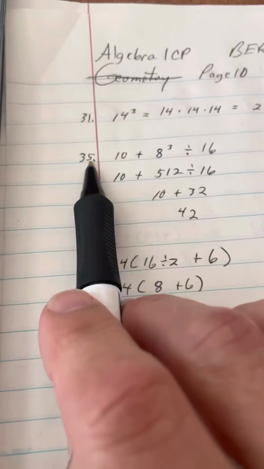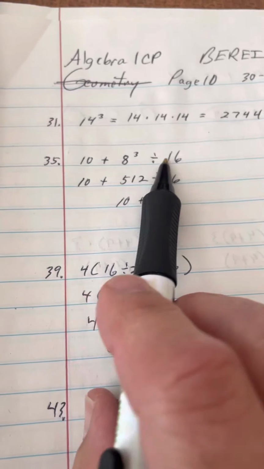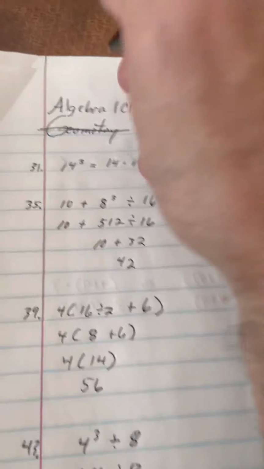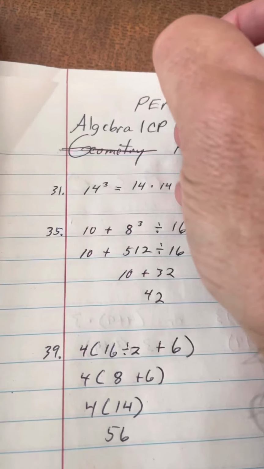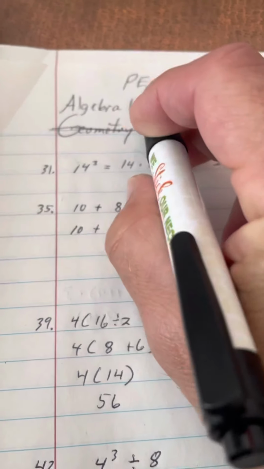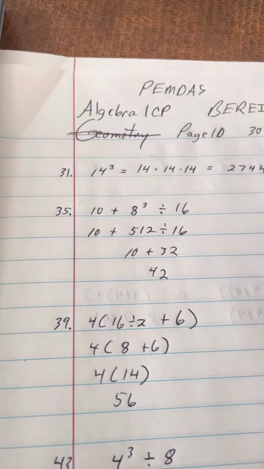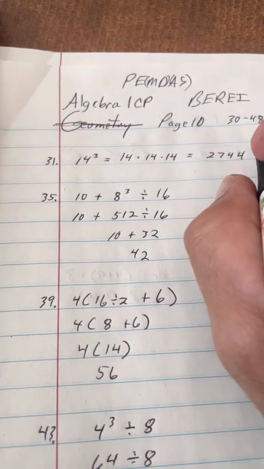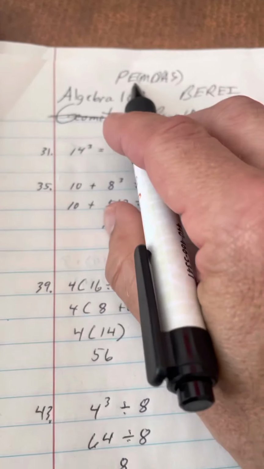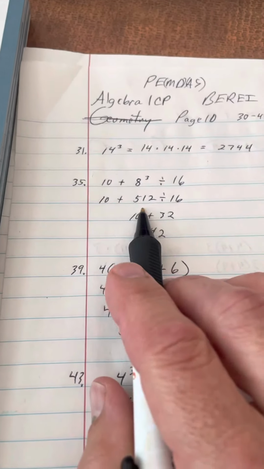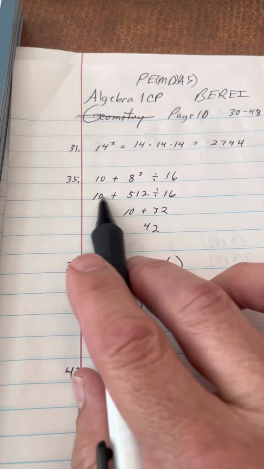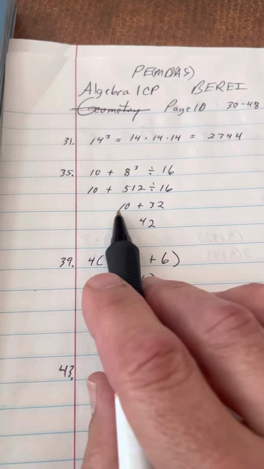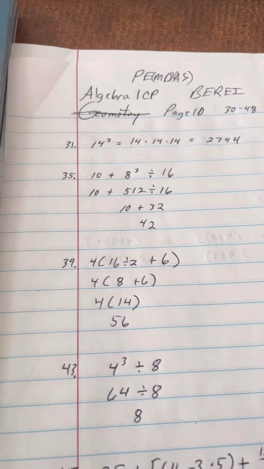I jumped down to number 35. 35 is written out like this. Notice I completed the exponent first, because remember, we talked about this in class, PEMDAS: parentheses, exponents, multiplication and division, addition and subtraction. So these are done from left to right, whatever comes first, multiplication and division and addition and subtraction. But so I'm going to be doing the exponent first. So I did the exponent first, then I did the division. I just keep bringing down this part that I haven't done yet, this 10 plus. And finally, in the last step, I can add 10 to the 32 and get 42.